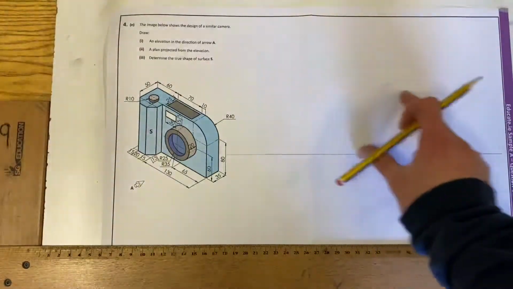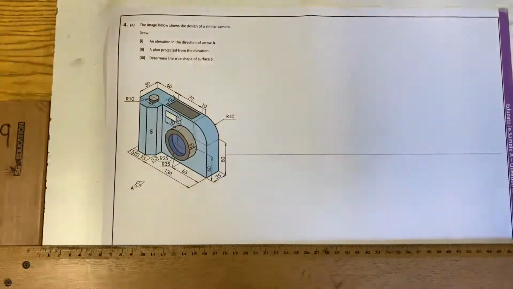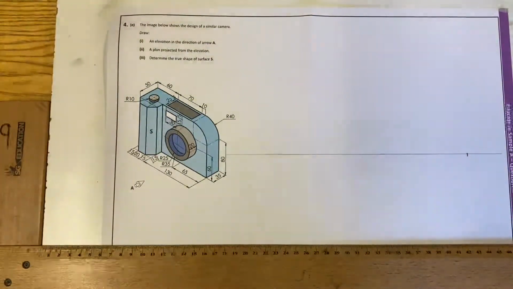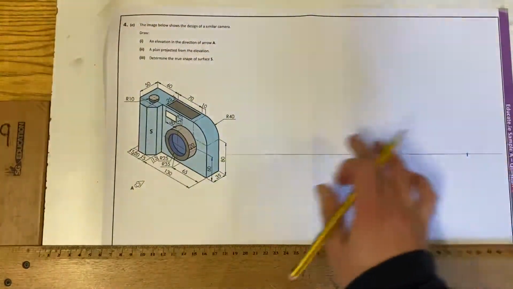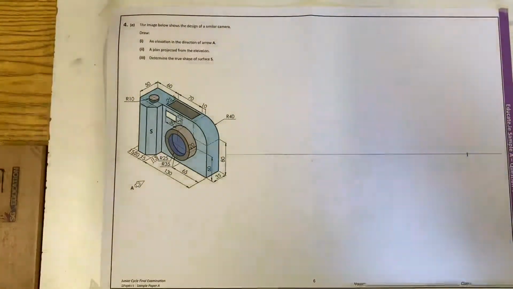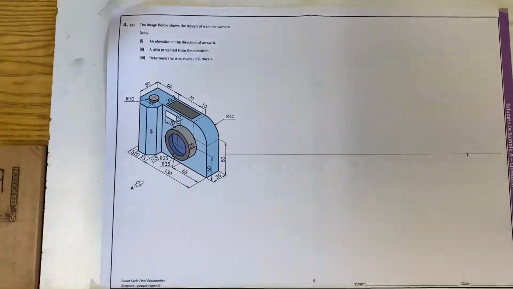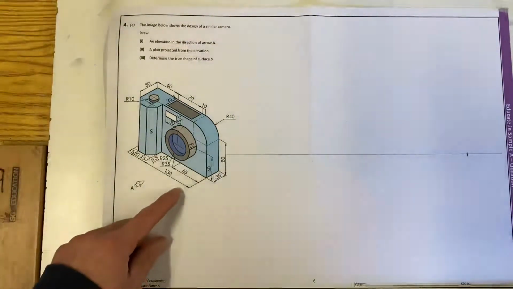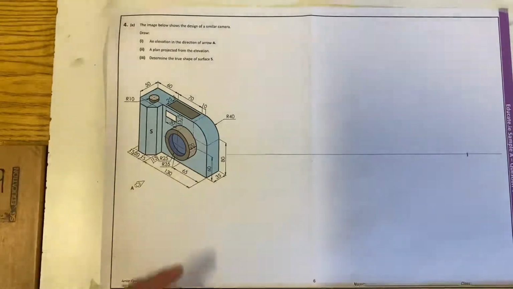And to make sure I don't go off the page out this way, I can mark the bottom corner maybe somewhere around here. So I know I have plenty of room then, that when I measure across, measure up, that I'm not going to go off the page. And that I still have loads of space underneath to fit in my plan as well when I put a gap in between the two. So, as always, draw boxes to fit in your object.